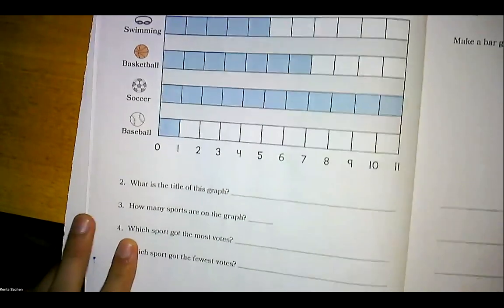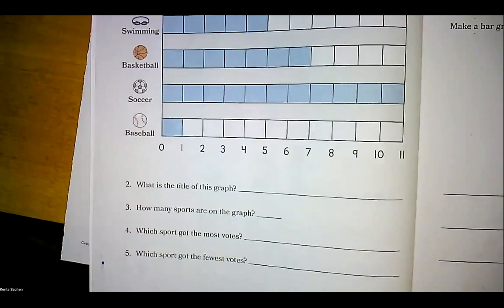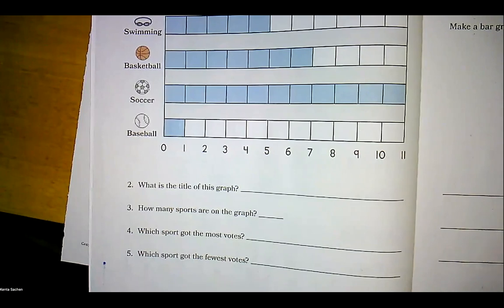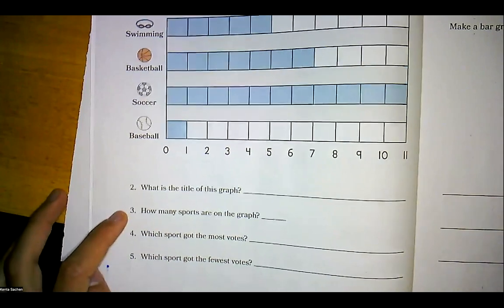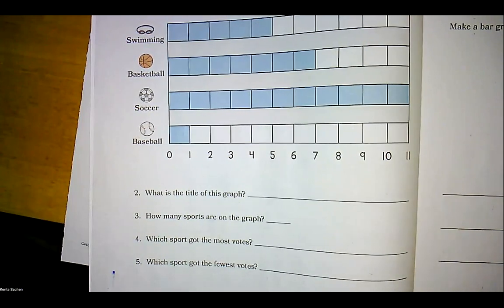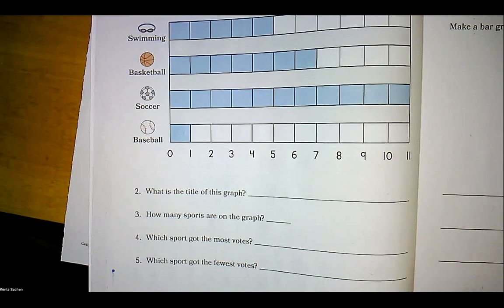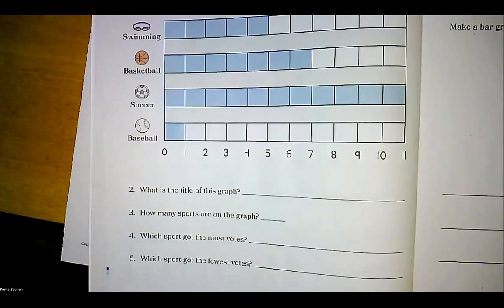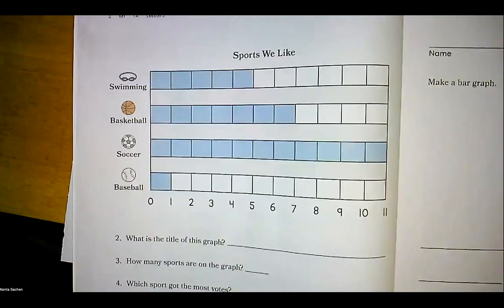Well, we got some questions that I want you answering. Okay. So let's do this first one together, and then I'm going to give you some time to answer questions 3, 4, and 5. Question 2 says, what is the title of this graph? What's the title?